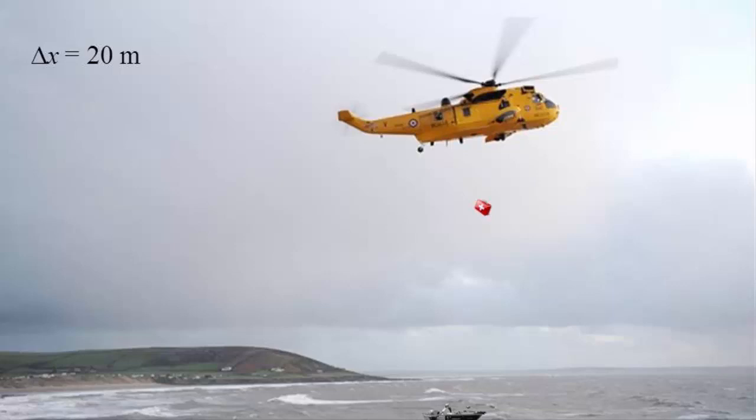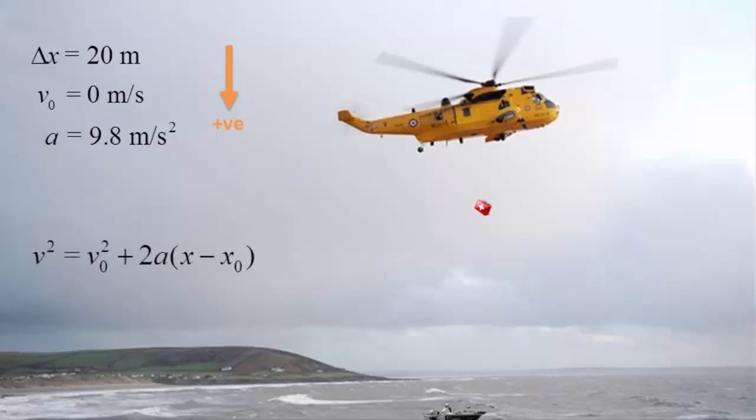So what do we know about the problem? The kit's initial velocity was 0, the acceleration was 9.8 meters per second squared downwards, and the displacement was 20 meters beneath the helicopter. We also defined the downward direction as positive. Let's apply this information to equation 4 by substituting the values for initial velocity, acceleration, and displacement. The answer is also 20 meters per second, which is consistent with the answer in the previous video.